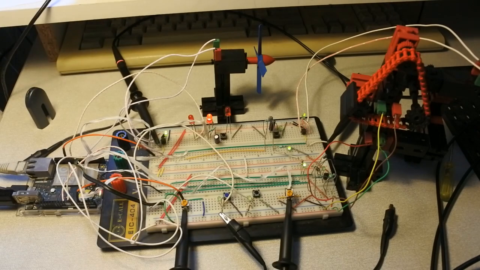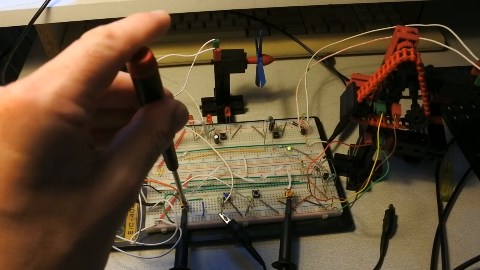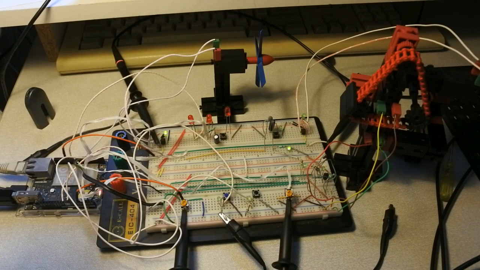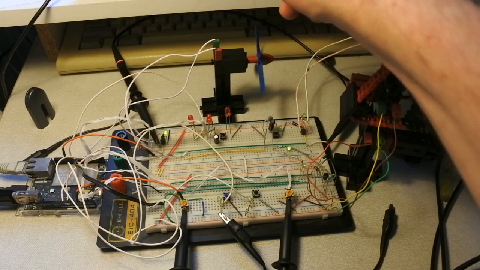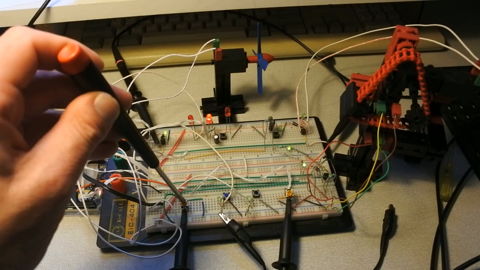Now that works, kind of. And then it is nice if everything works. Unfortunately, it doesn't quite.